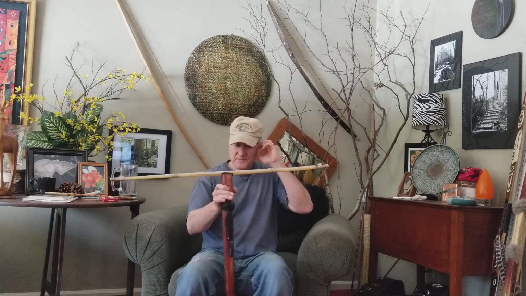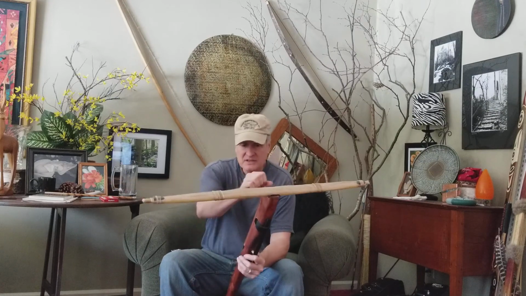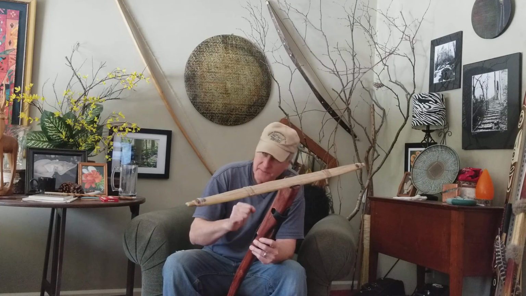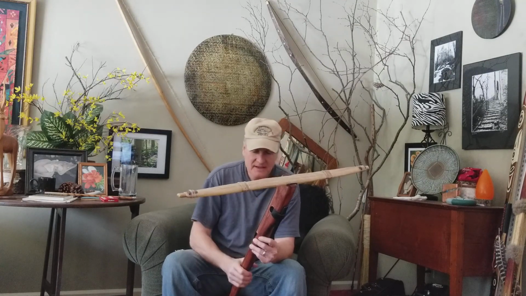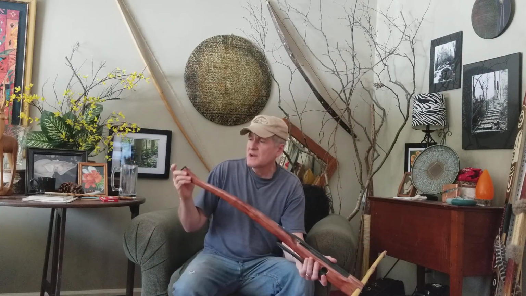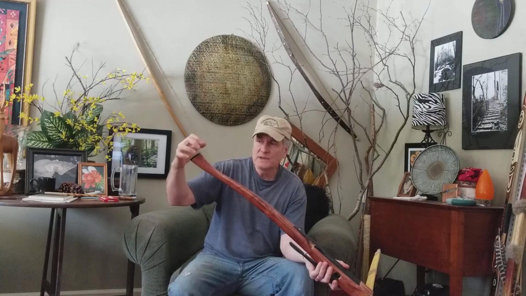That's the first step. The next step is actually spanning this thing, getting that crossbow's prod string over this little ledge there, so it's spanned and ready to shoot. I keep talking about carving a ball here. Well, that's more than just an aesthetic thing, it's a safety thing.